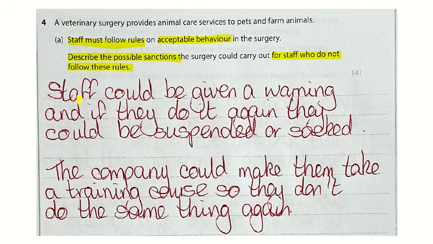So what have I said? My point is staff could be given a warning. There's my point. And then what's my expansion? If they do it again, there'll be further consequences. So I've said suspended or sacked. So there's my point, there's my expansion.